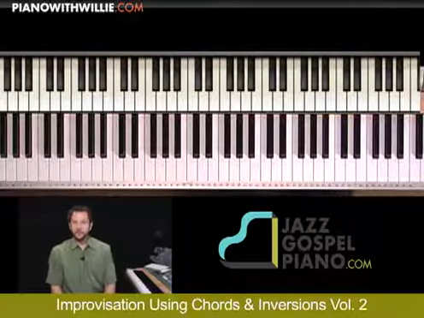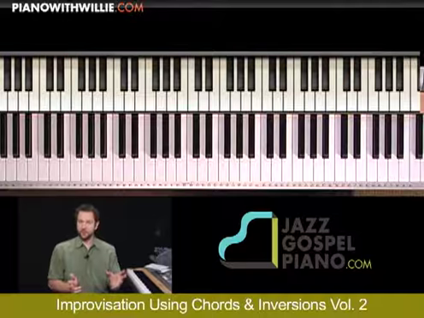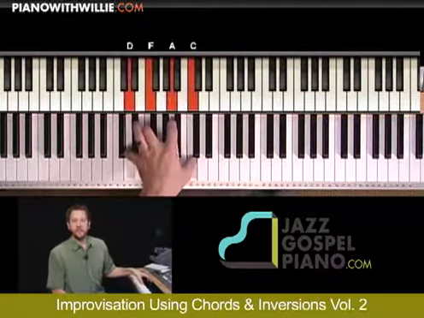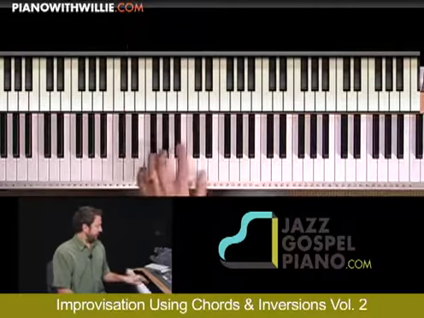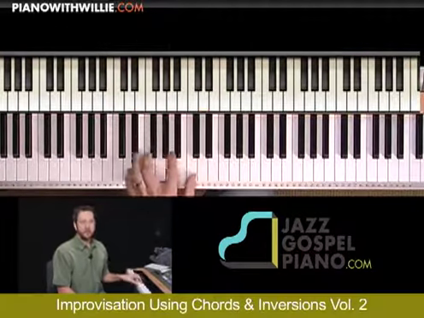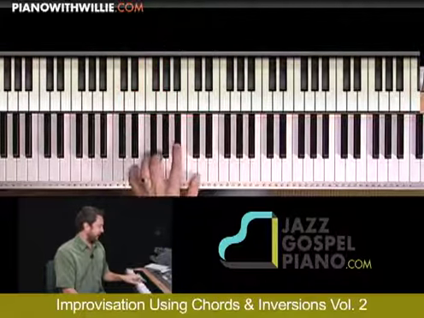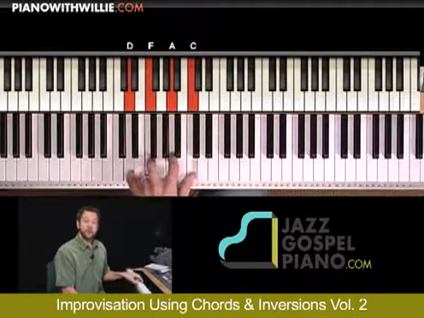All right, now a great trick that we can use when improvising over that 2-5 cluster, that 2-5-1 cluster, is to utilize the major scale. So here we have E minor 7 flat 5, A7 going to D minor 7. I'm just playing the chords all in the left hand. And I said that that's a 2-5 going to 6.